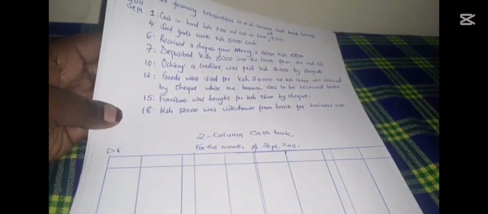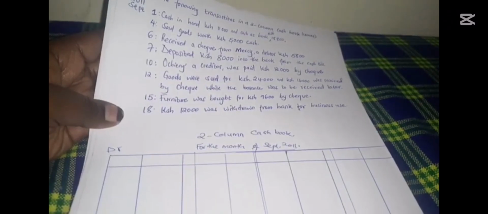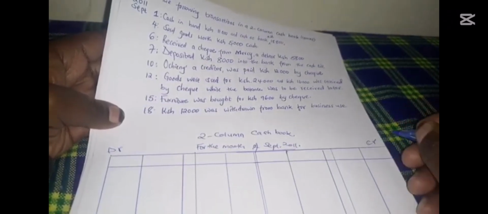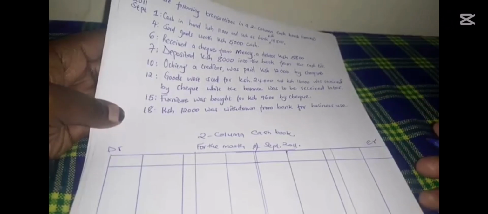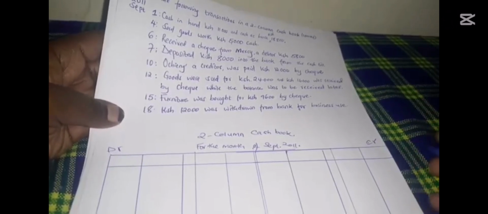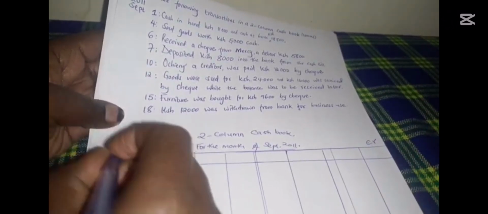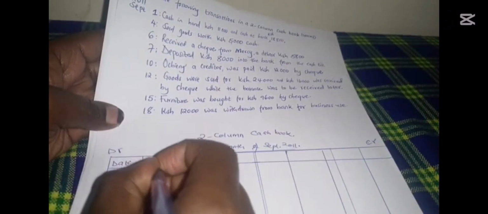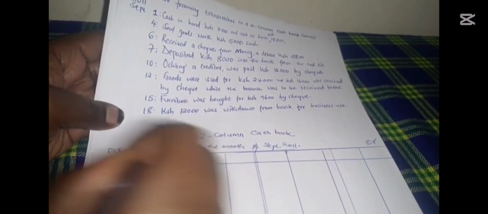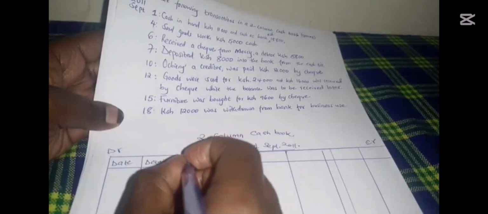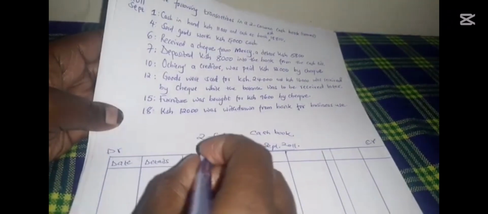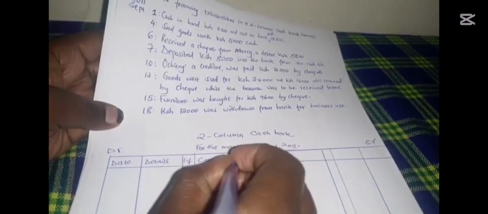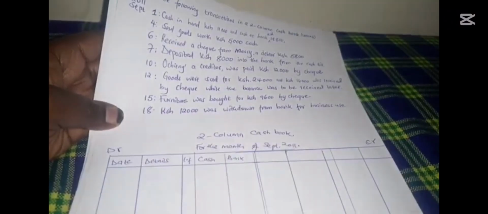So we show it by an abbreviation DR, and this will be our credit side. So you can abbreviate as CR. So therefore, on the debit side, we have the date column, the details or particulars column. Then we have the ledger folio, the cash, and the bank columns.